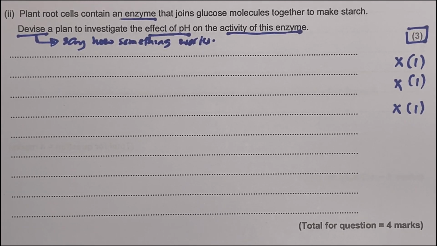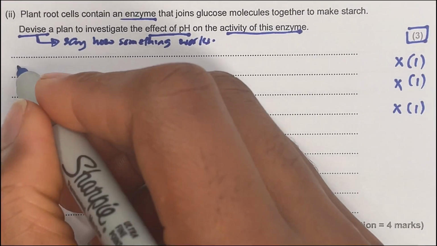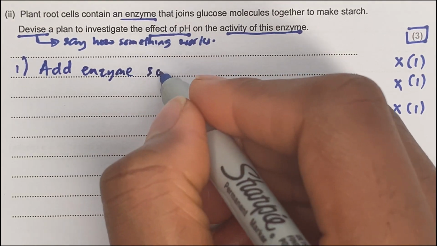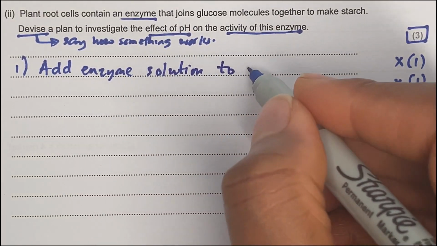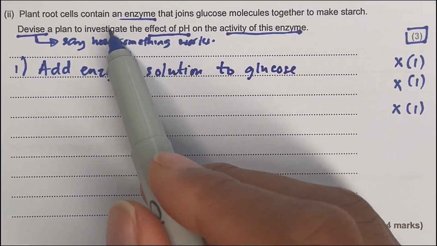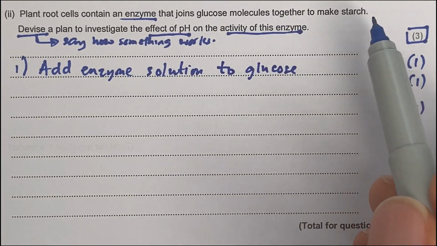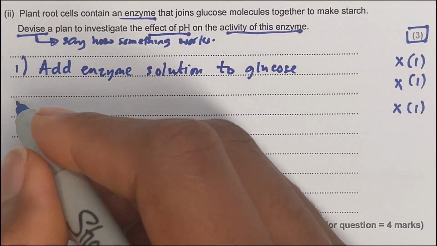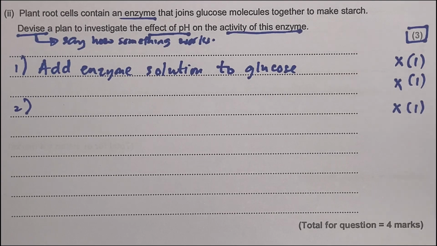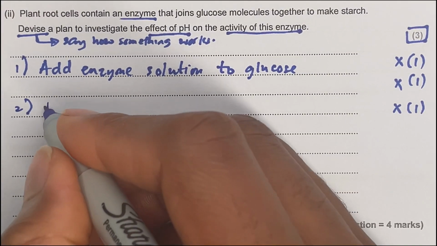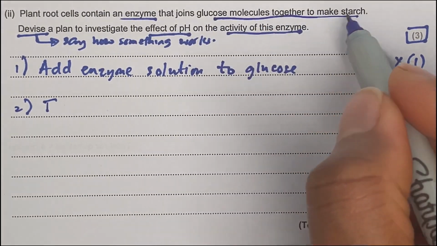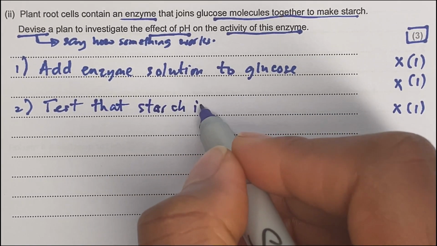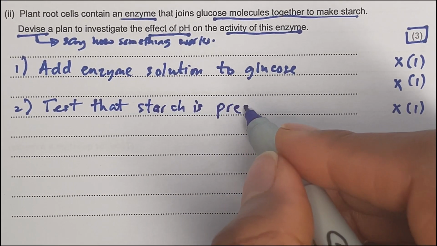My first step, I am using enzyme. Okay, I'm using an enzyme. So what would I do? I would add enzyme solution to glucose because it says enzymes join glucose molecules together to make starch. So I'm adding enzyme solution to glucose to see if it would make starch. Okay, right, step 2. I need to test that starch has actually been made. So that would confirm that this statement is correct. So I need to test that starch is present when I have added this together.